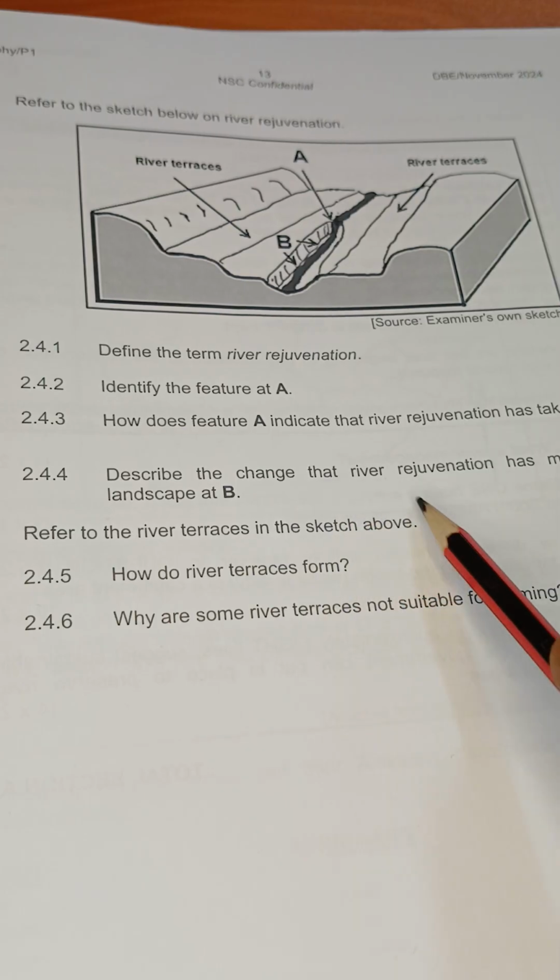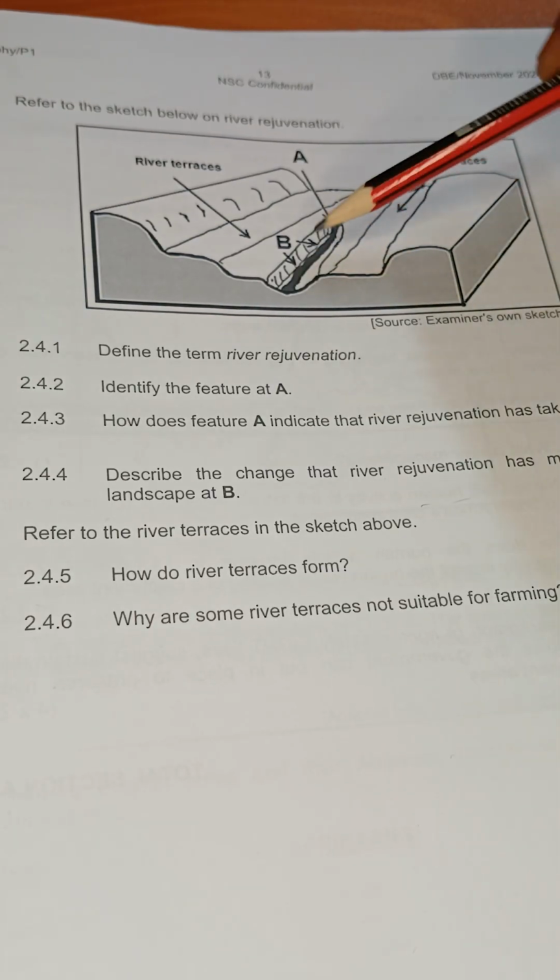Describe the change that river rejuvenation has made to the landscape at B. What changes have been made there? 2.4.4. It has formed a valley in a valley. This is already a valley, but because of vertical erosion, the valley has now been deepened.